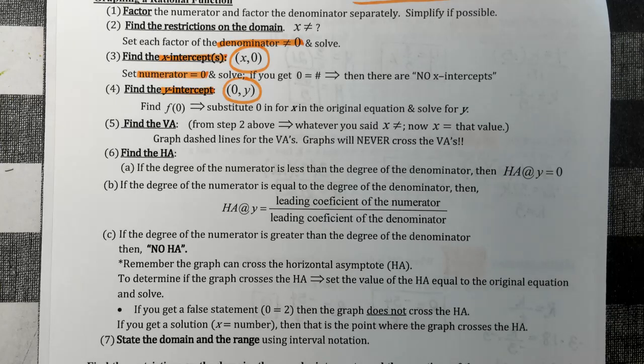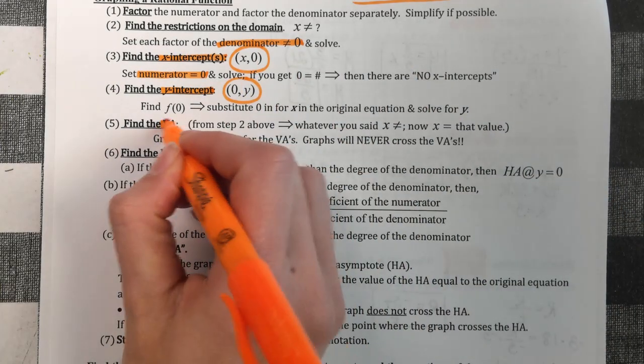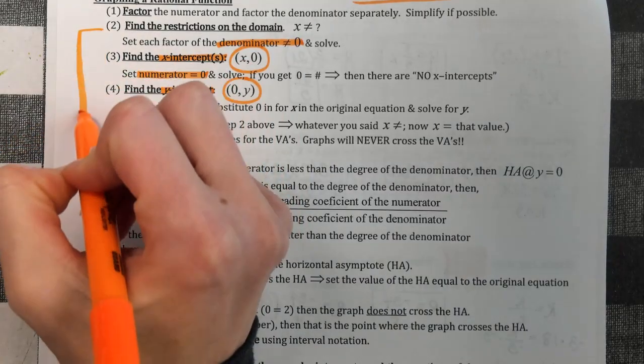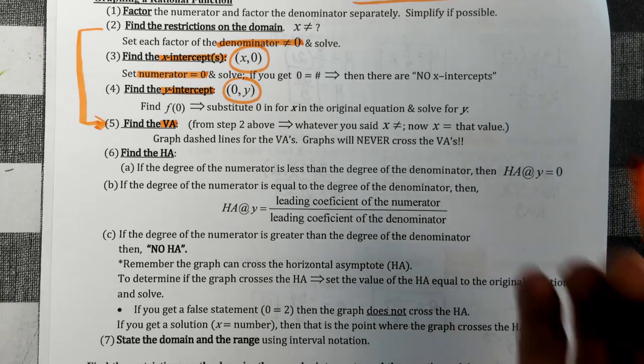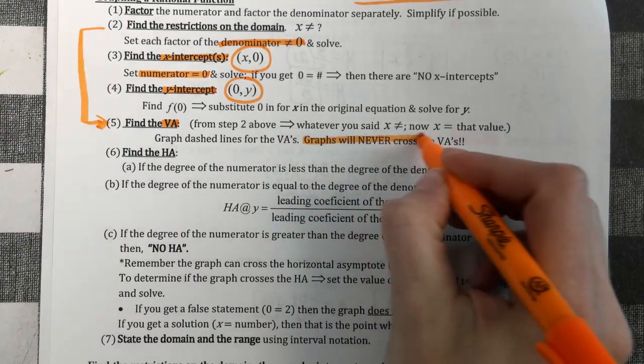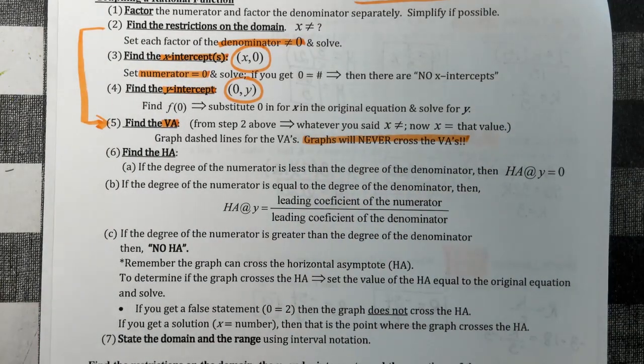Now the vertical asymptote comes directly from your restrictions. Remember with logs and exponential functions we had asymptotes. With rational functions, you have both vertical and horizontal asymptotes. Your vertical asymptote comes directly from the restriction on the domain, what the value cannot equal in the denominator. Your graphs will never cross a vertical asymptote because it is a restriction on the domain.